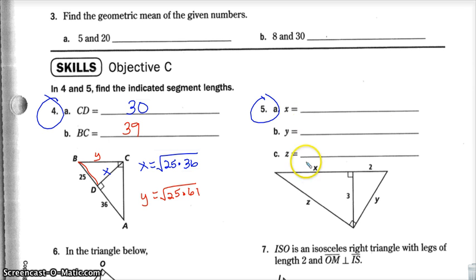All right, for question 5, to find x, which was our missing piece down here, I can set up the equation 3 equals the square root of 2 times x. I square both sides, so 9 equals 2x, and x should be about 4.5.